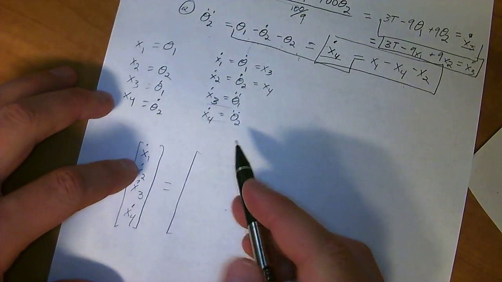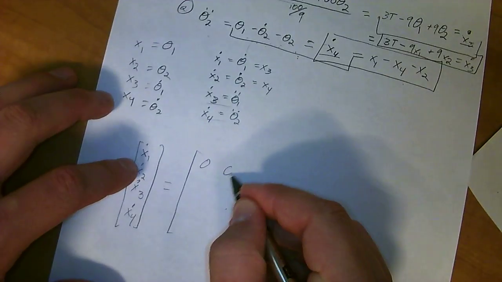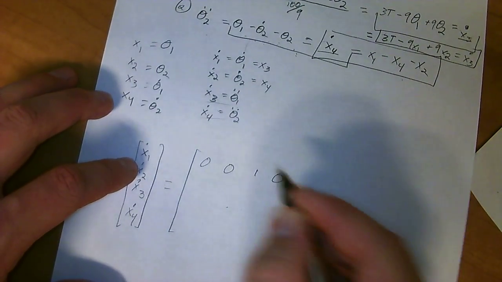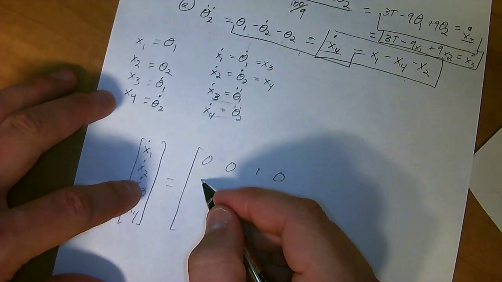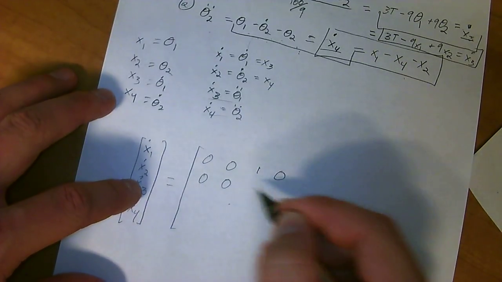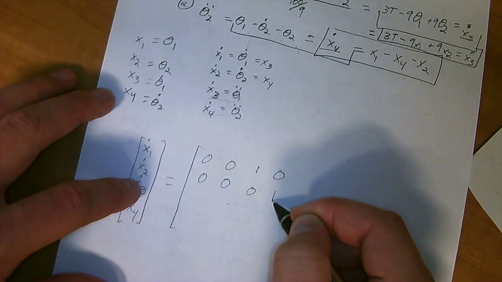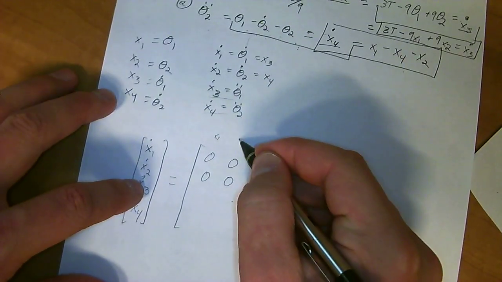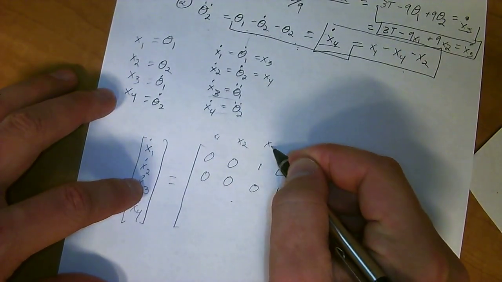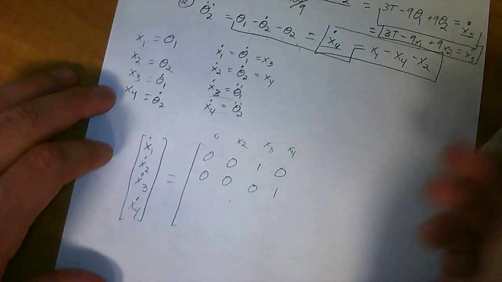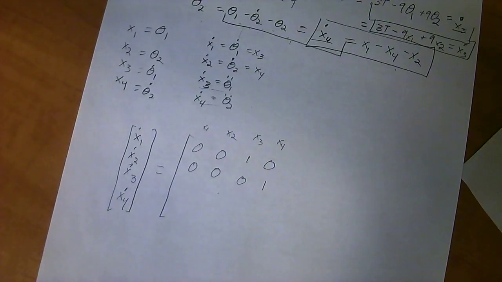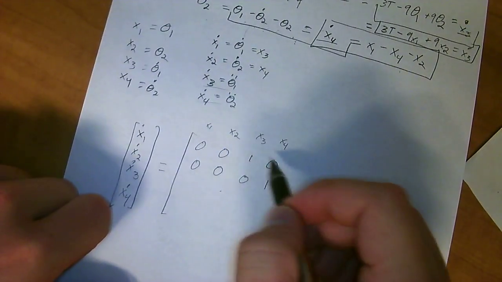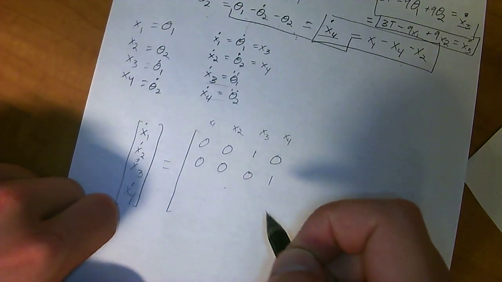So for x1 dot, you're going to end up going 0, 0, 1, 0. For x2 dot, you end up with 0, 0, 0, 1. And you can label this as x1, x2, x3, x4. I'll explain this a little bit more in a second.